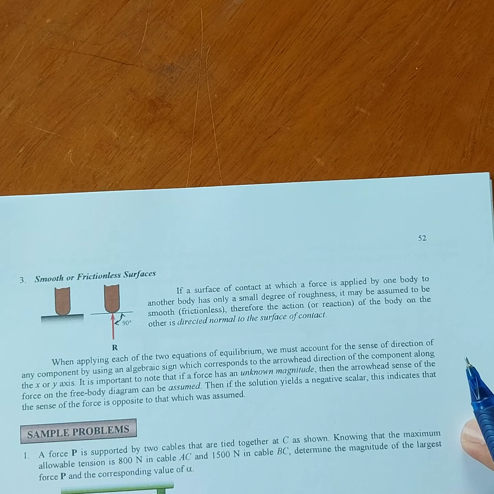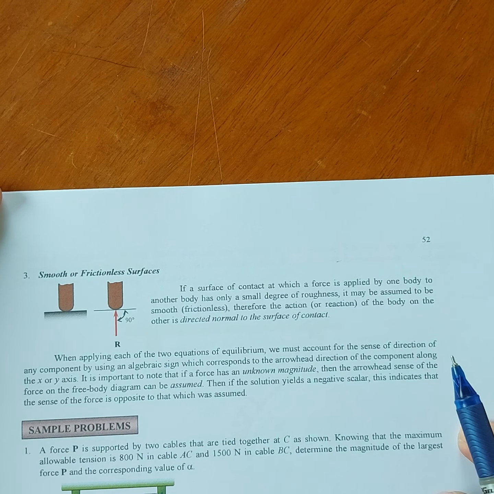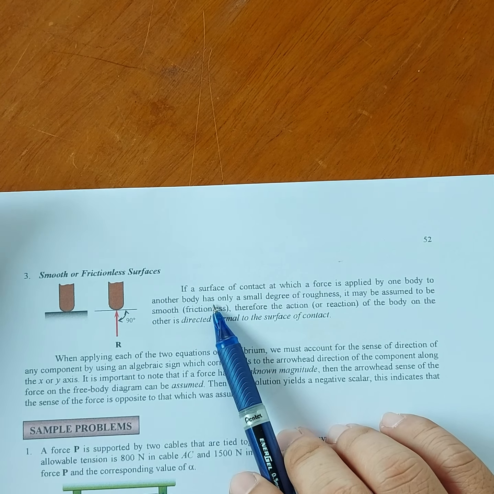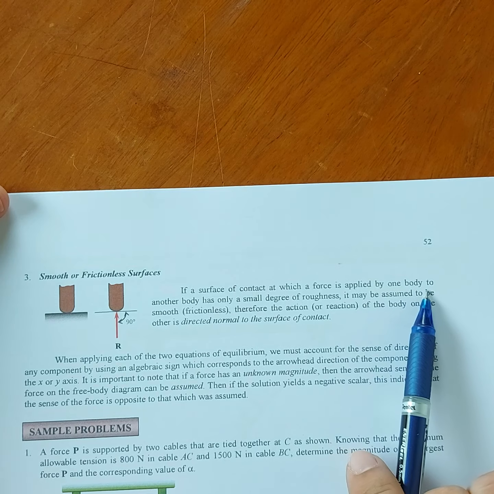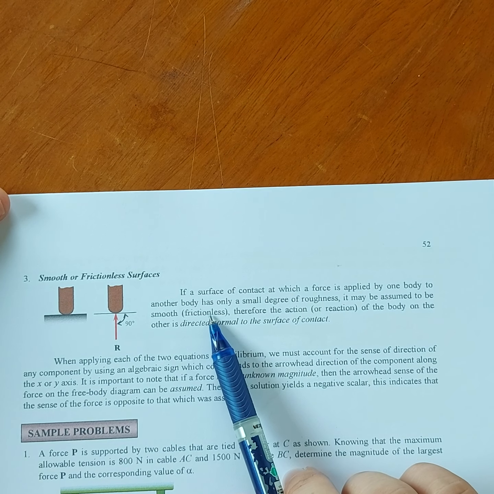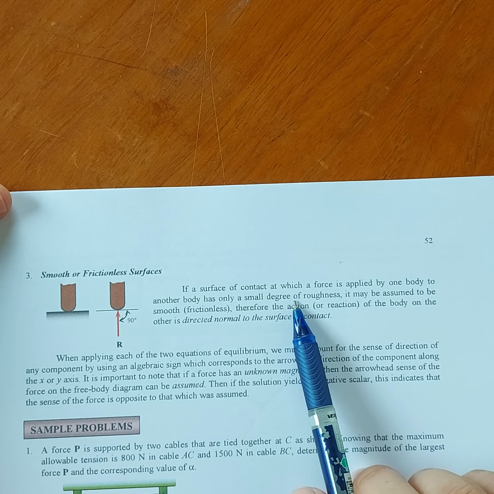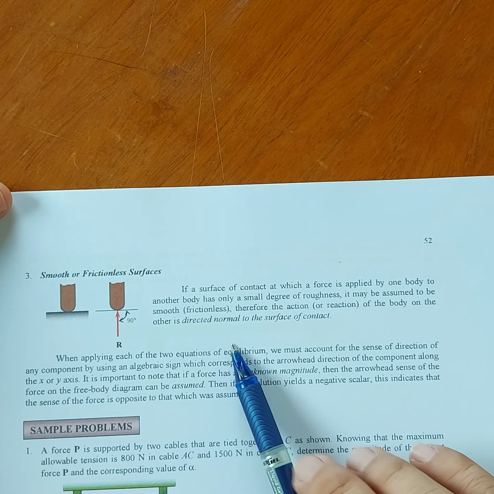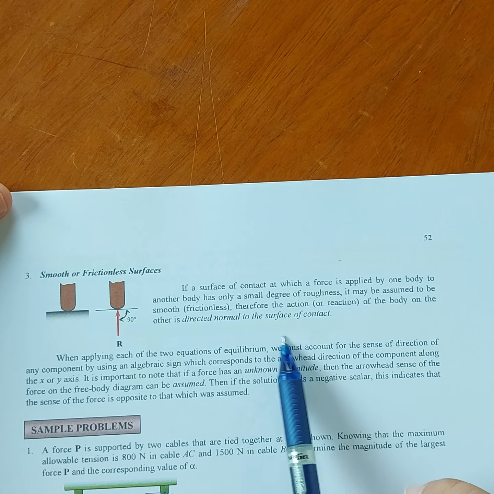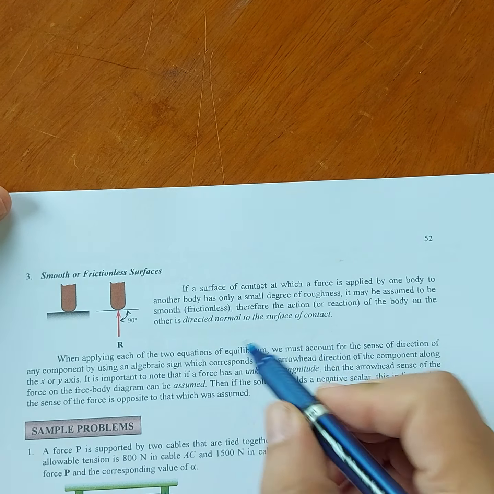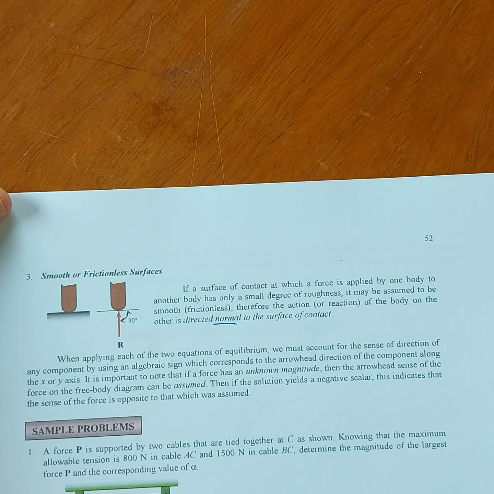Smooth or frictionless surfaces. If a surface of contact at which a force is applied by one body to another body has only a small degree of roughness, it may be assumed to be smooth or frictionless. Therefore, the action or reaction of the body on the other is directed normal. So take note, directed normal to the surface of contact.